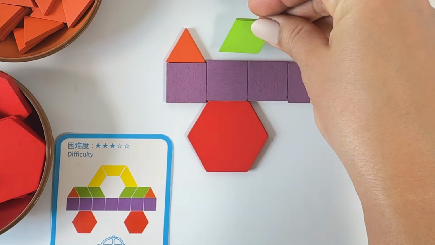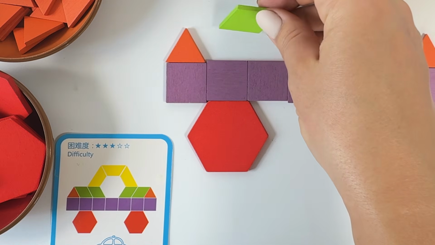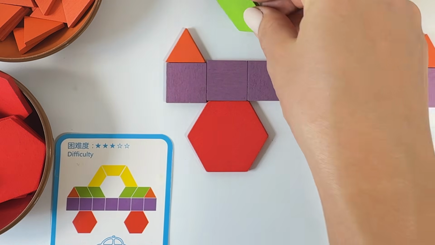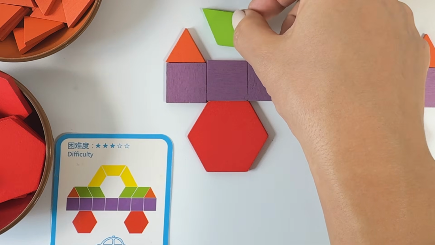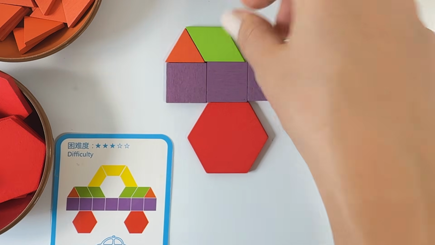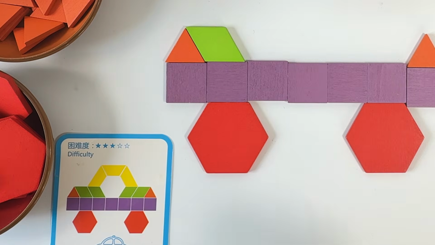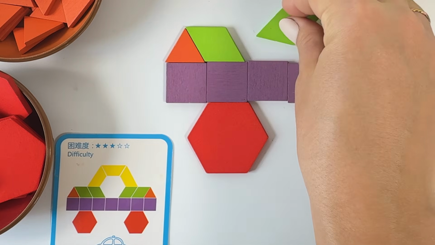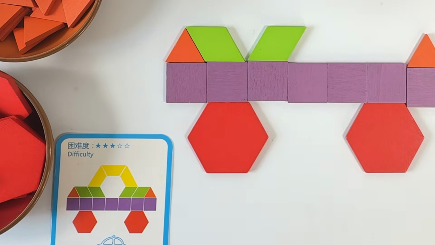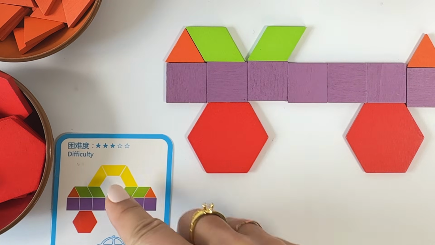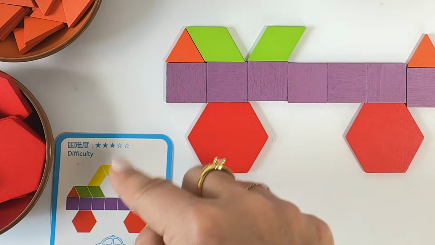Now we need to put the parallelogram so that they touch the triangles correctly. So it looks like if I squeeze it in just like that, it fits without any spaces. What about like that? Is that correct? No, there's a space right there, and there's no space there.